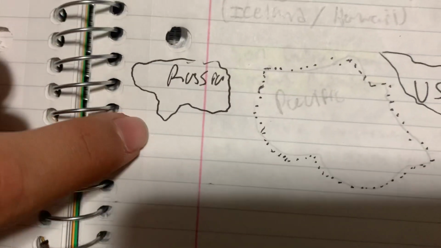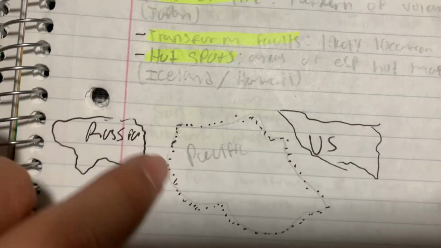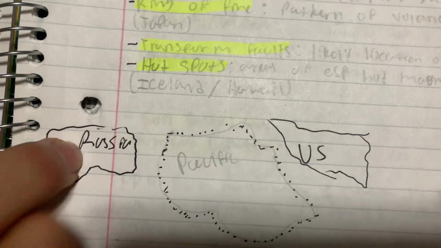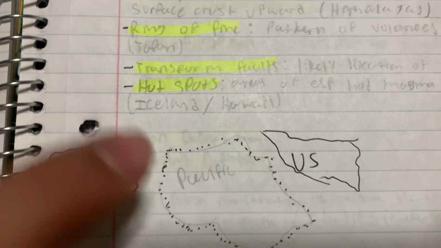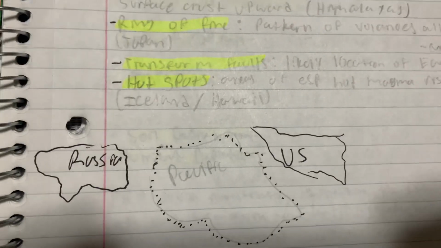And here's a picture of the Ring of Fire, which is between the US and Russia, and here are mostly all the volcanoes around there, which is called the Ring of Fire since there are many volcanoes. And that's my note for 4.0.